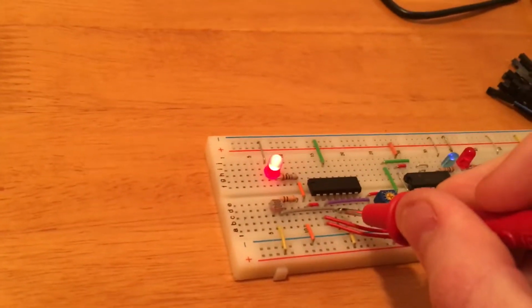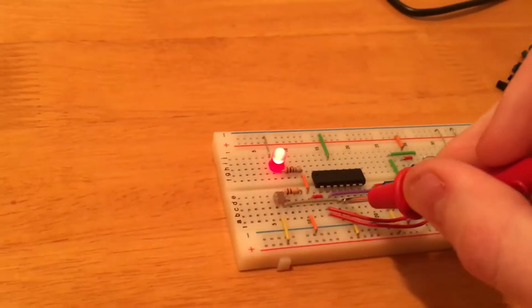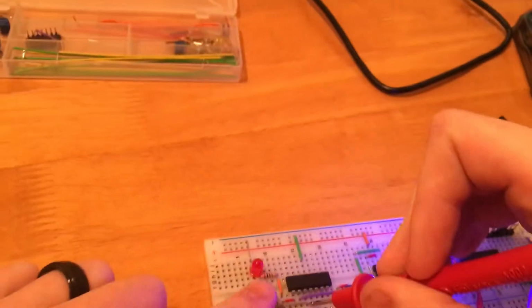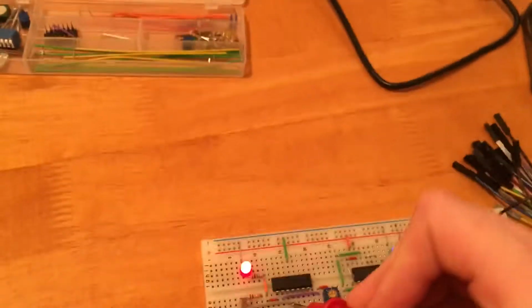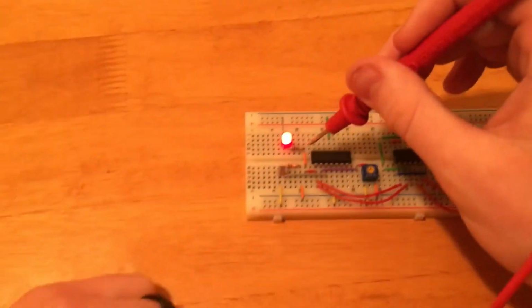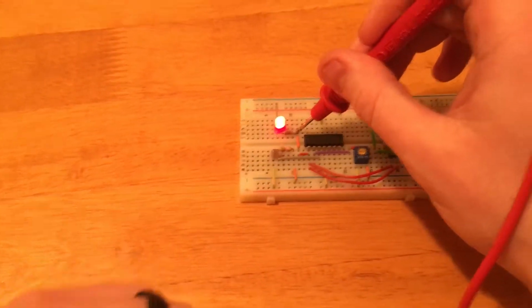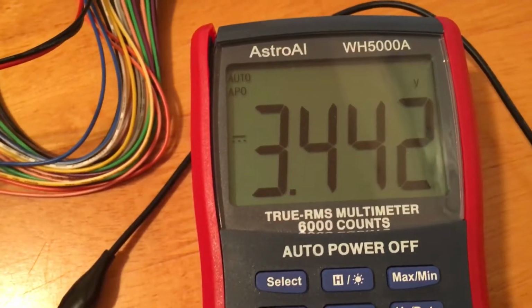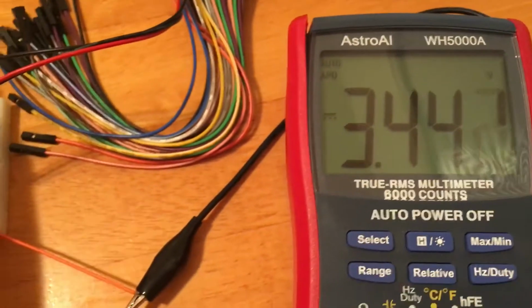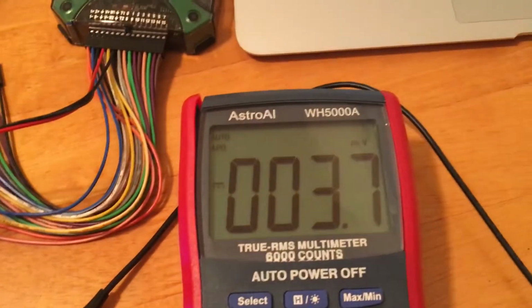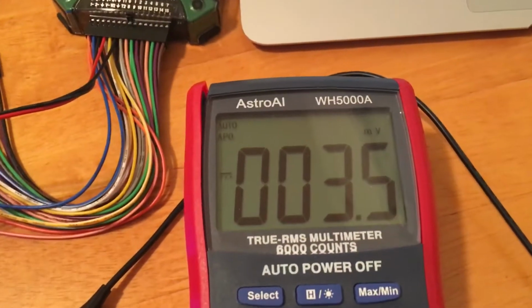So as you can see, whenever we cover it, through the comparator op amp, the output voltage will change. On the other end of this, right now we're getting about 3.4 volts, which is plenty of voltage to turn on the LED. When I cover it up, we're not getting much voltage at all, a couple millivolts.